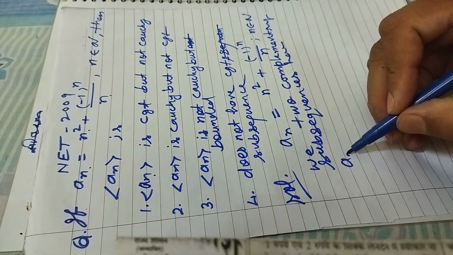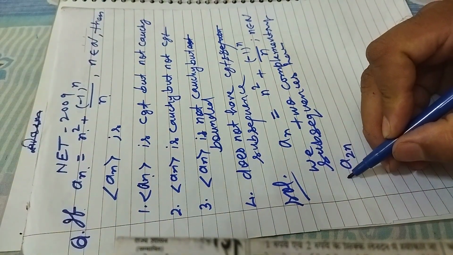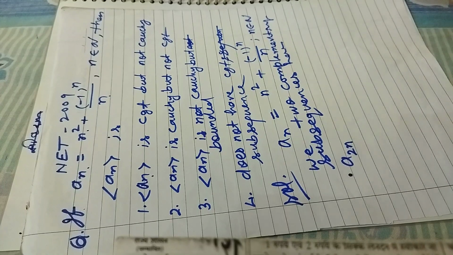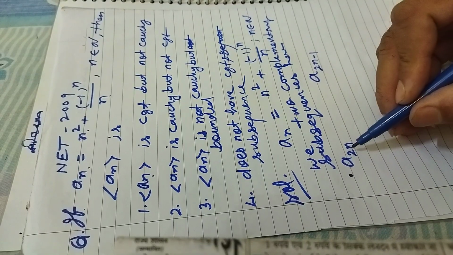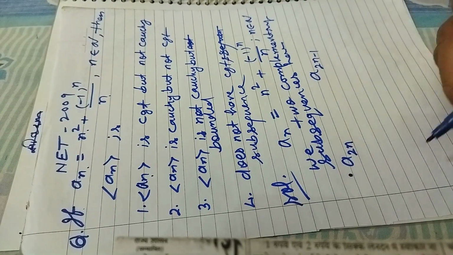That is a_2n, or you can say a_2k, and a_(2n-1). This is for even and this is for odd. Two complementary sequences.